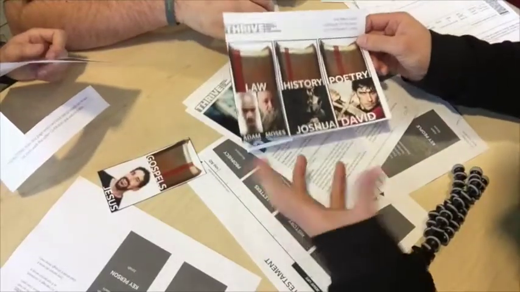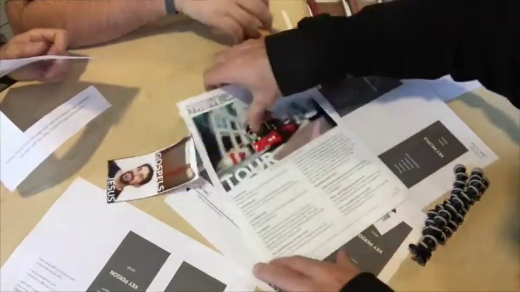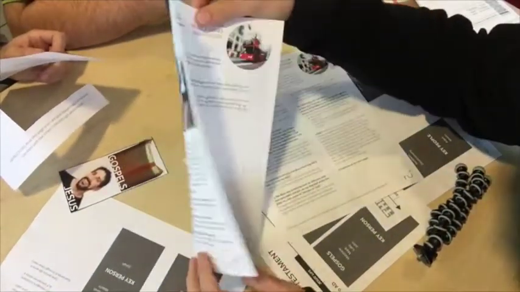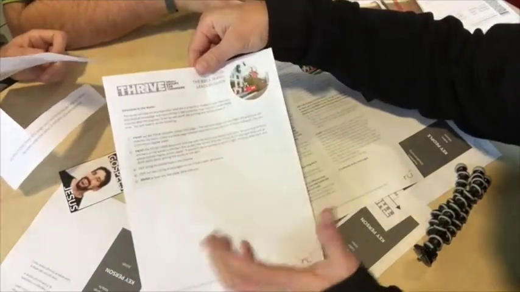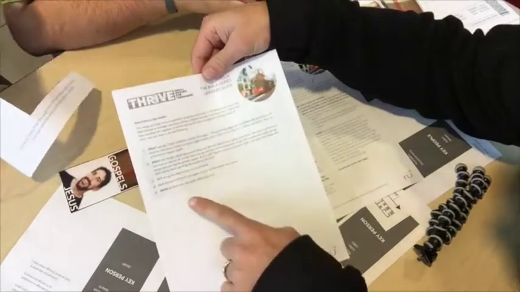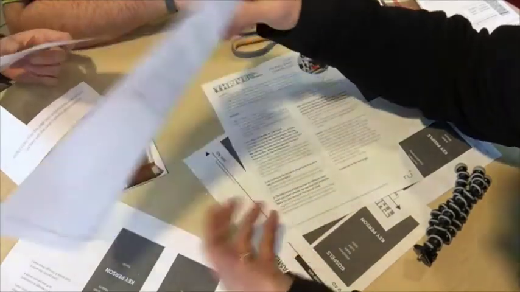All right, so what we've got here, we've already cut some of them up, but you've got the tour sheet, the front page, it tells you what the study's about. On the back, it's got some instructions. When you print this, you need to print it front and back, all pages. On the back, it's got how to prepare the study.